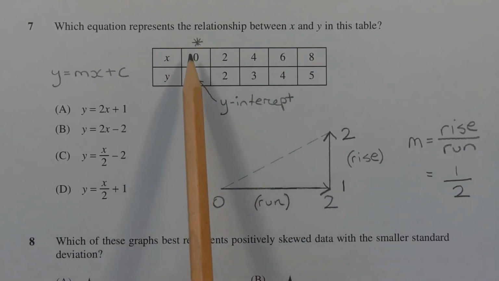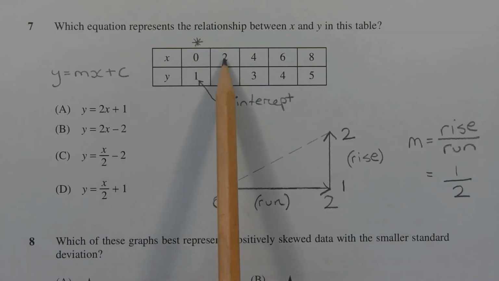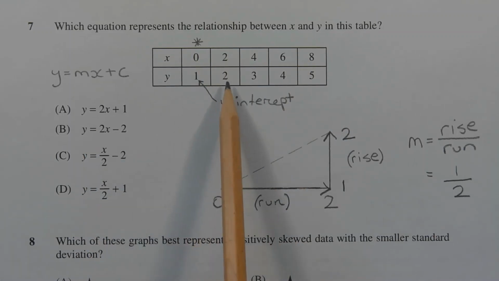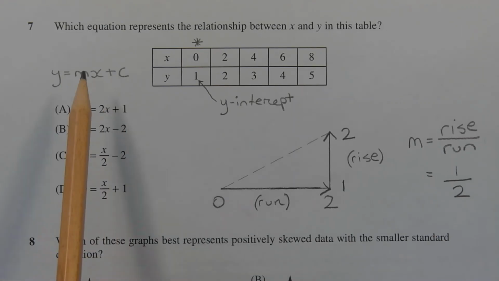And you notice this from left to right. So every jump by 2 in x, we have a jump by 1 in y. Jump by 2 in x, we have a jump by 1 in y, and so on. Now the equation will be in the form y equals mx plus c, and this is the gradient intercept form of a line.